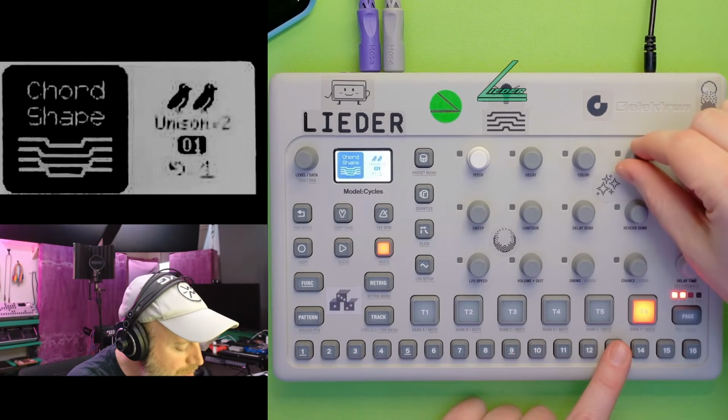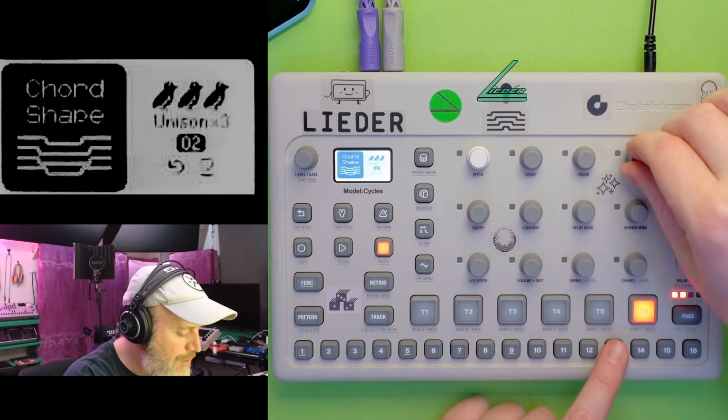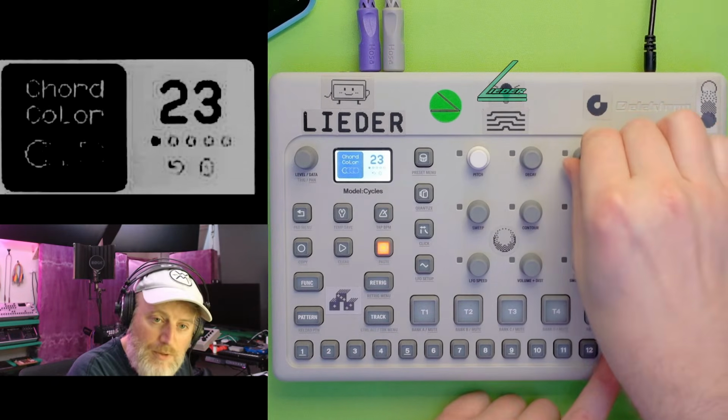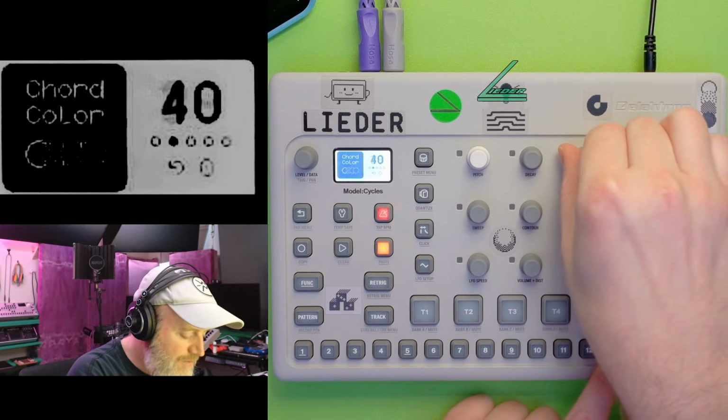We're gonna do unison 3, just bigger and thicker, and then of course unison 4, even bigger. Honestly, if I'm gonna do unison over here, I'm gonna probably use unison 4 because I want that big washy sound.